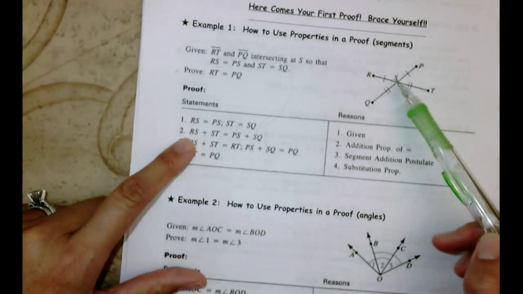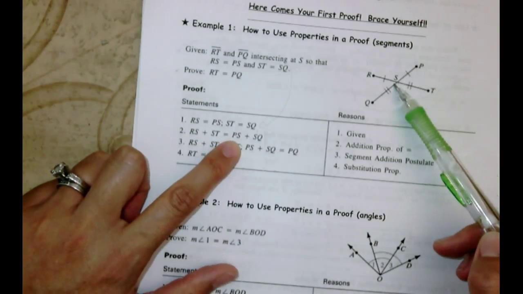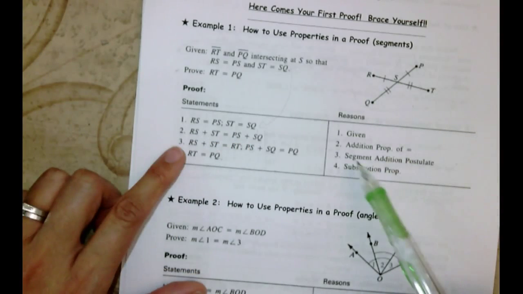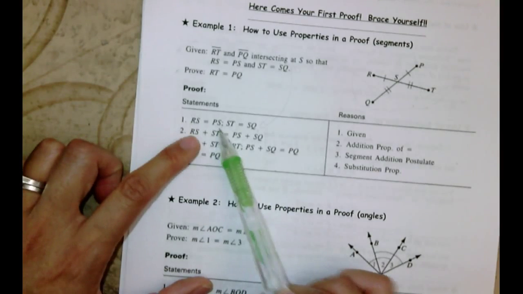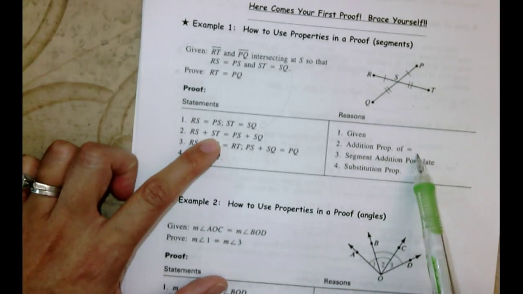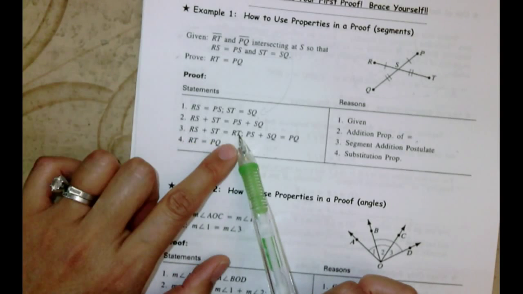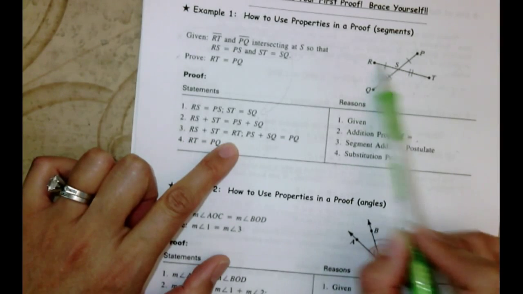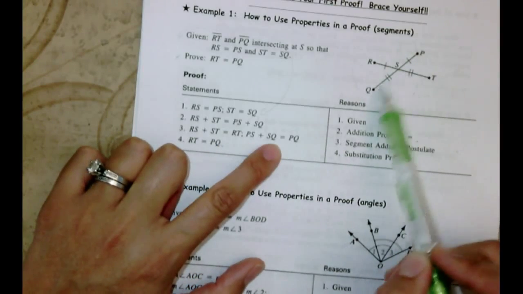Now, RS plus ST equals PS plus SQ. That's the addition property of equality, right? RS equals PS, and you just add the same thing to both sides. So you can do that, addition property of equality. And then RS plus ST equals RT, and PS plus SQ equals PQ.